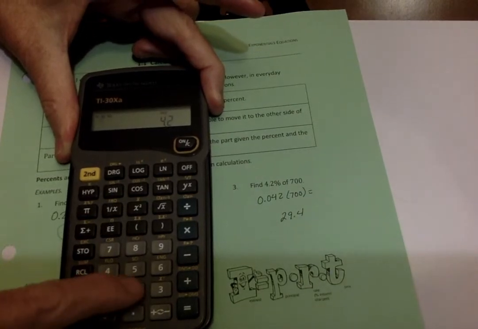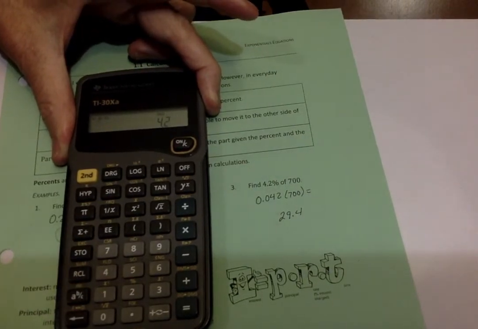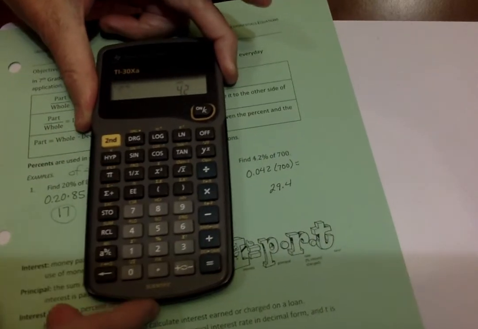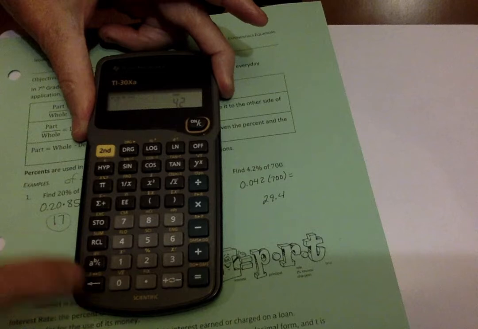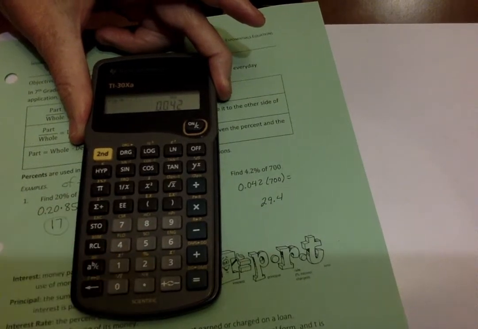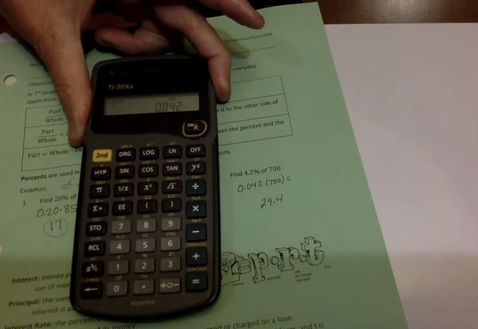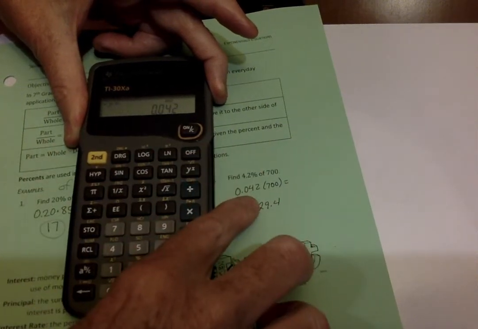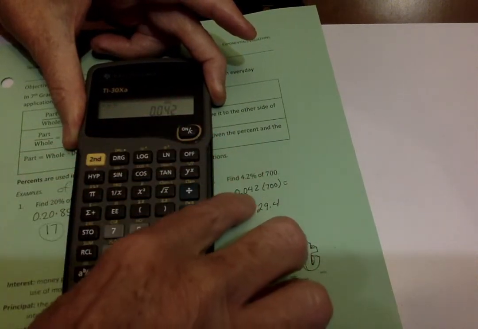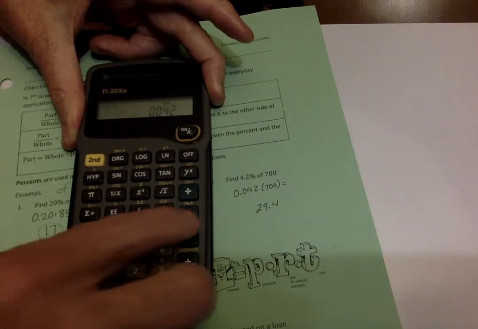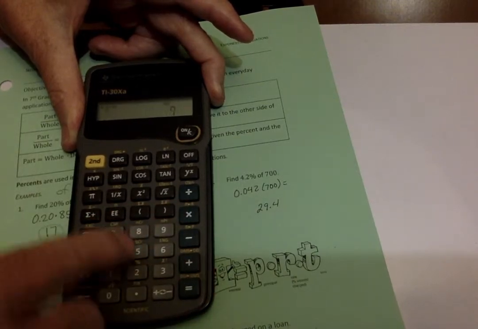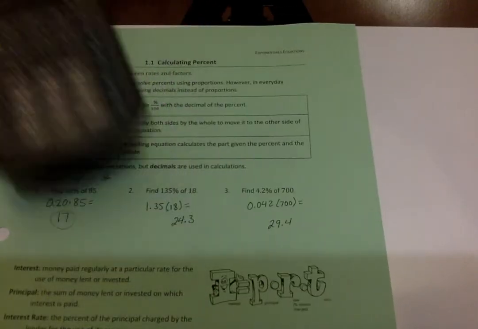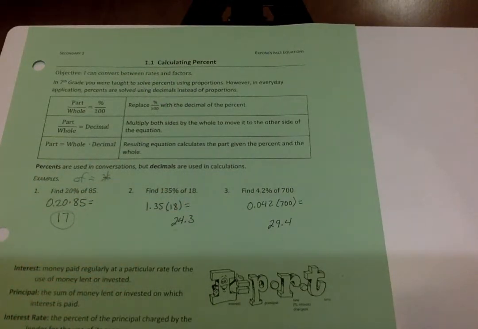Now you see the yellow percent here right above the number 2. We are going to go, let's see, do I need to move it up? Second, which means I'm going to use all the yellow ones, and 2. See what just happened? The calculator actually moved the decimal over for you, and notice that it matches here now. So 0.042, and then we can just go times 700 equals 29.4, and there's your answer, 29.4.